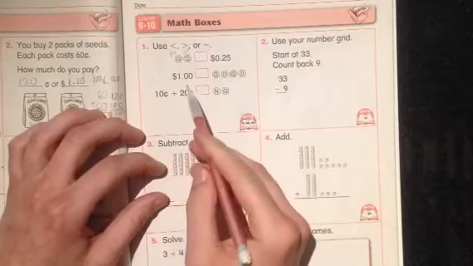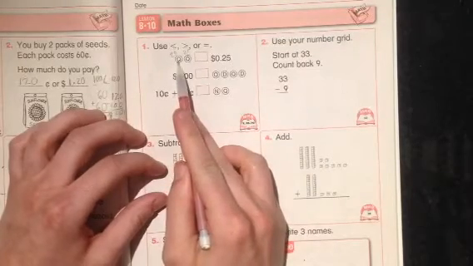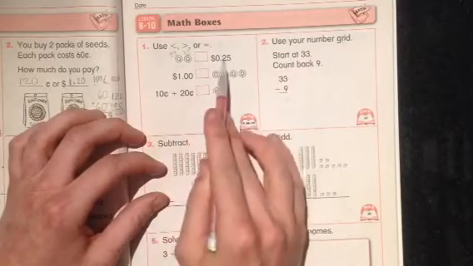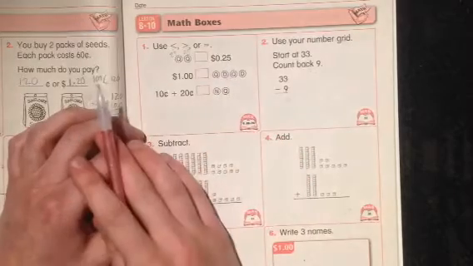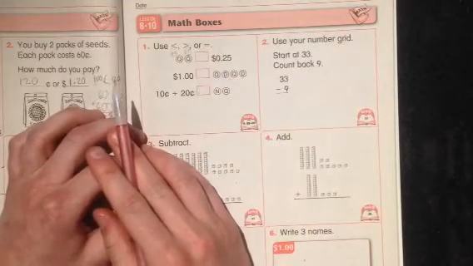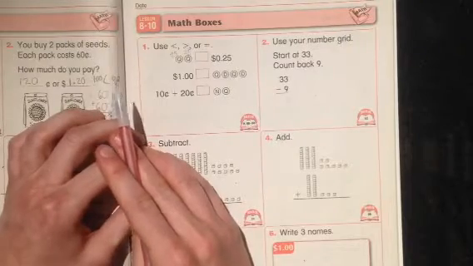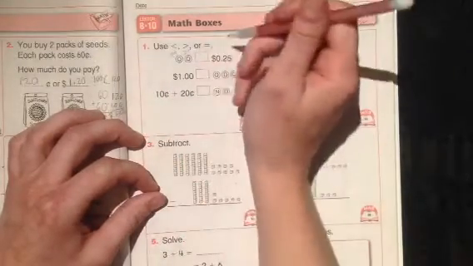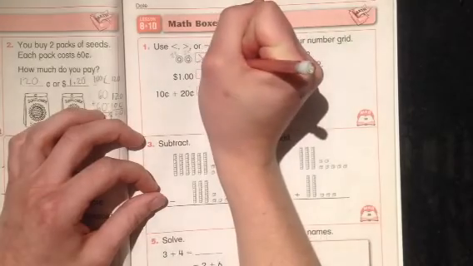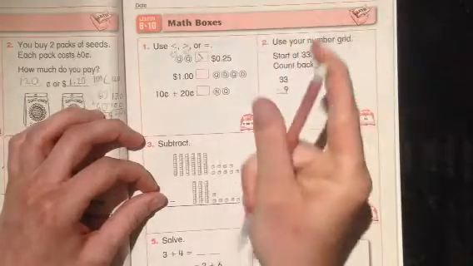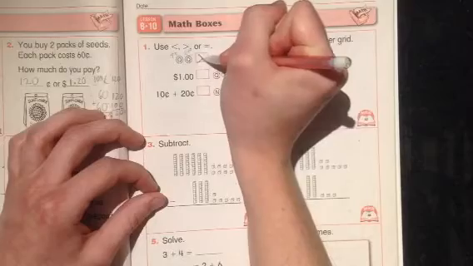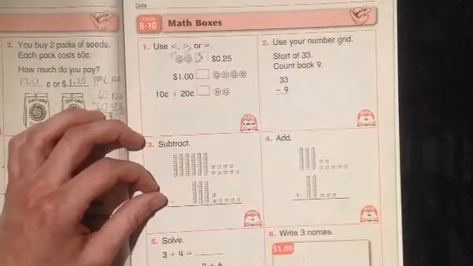If a quarter equals 25 and there are 2 of them, that's definitely more than 25. At this point, we should probably know that 2 quarters equals 50 cents. So 50 is greater than 25 cents.